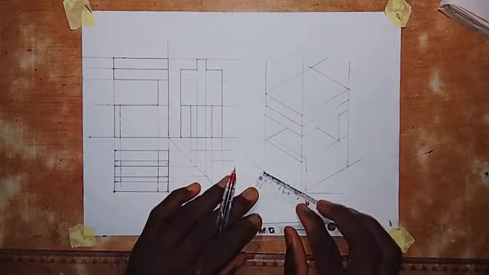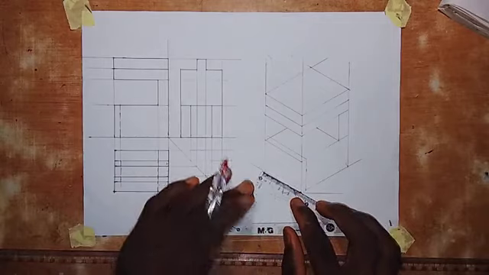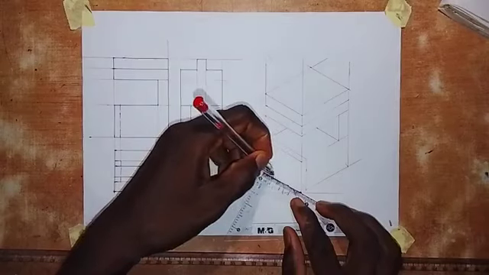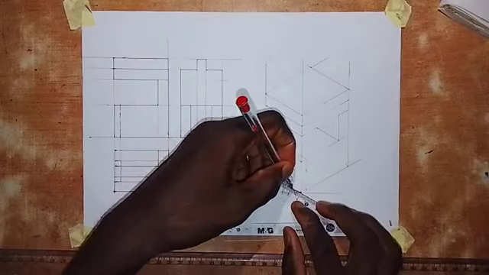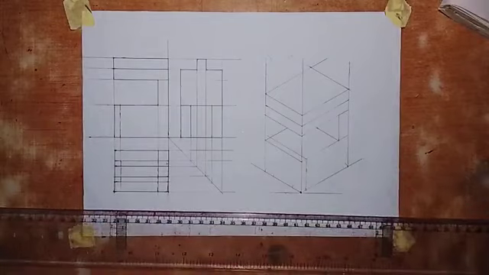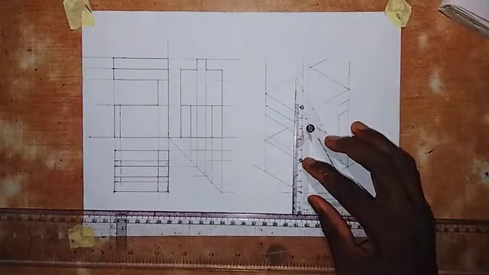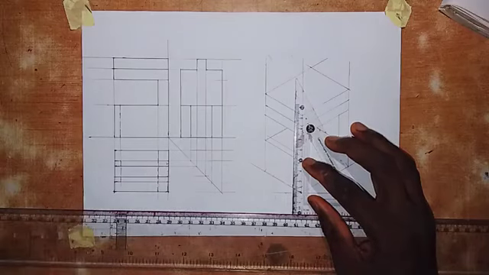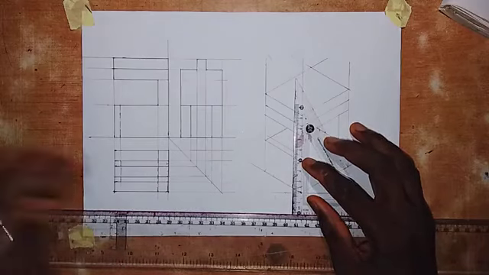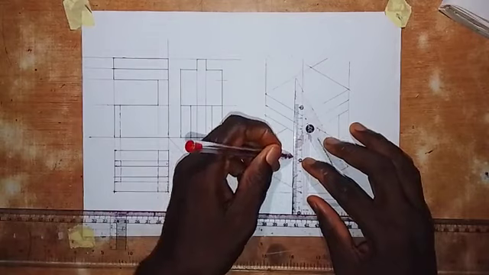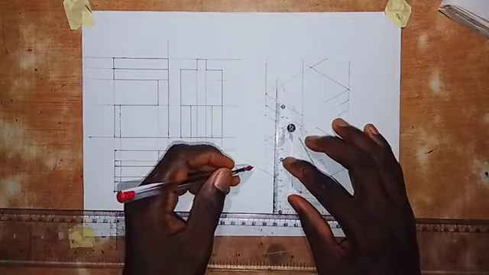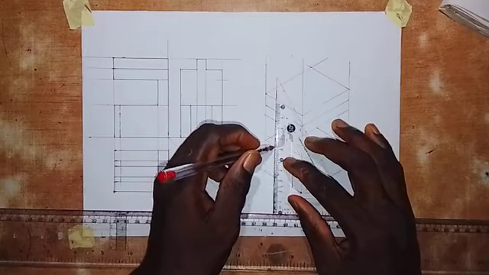So for that feature, we are going to take 10. So this is 10 millimeters. And we come here, we take 10 millimeters. So we are going to draw a vertical line here. So we draw a vertical line from here to touch this line. Then we also draw from here to touch this line like this.